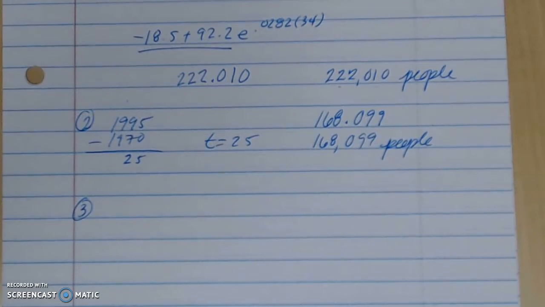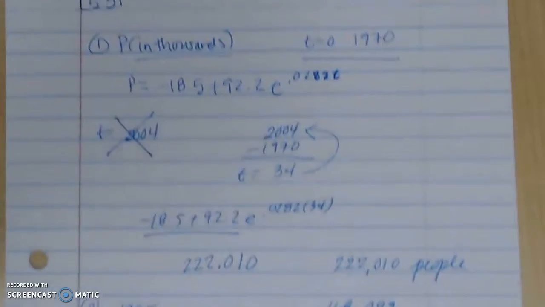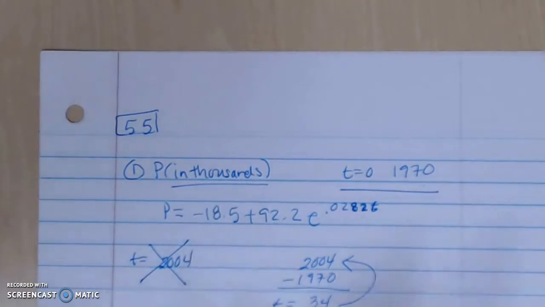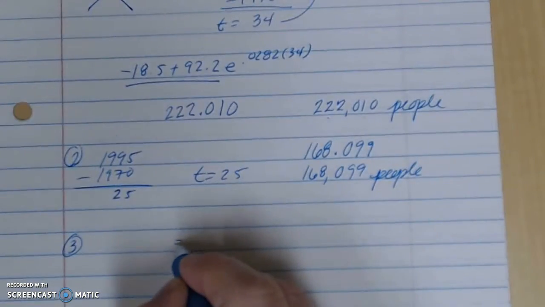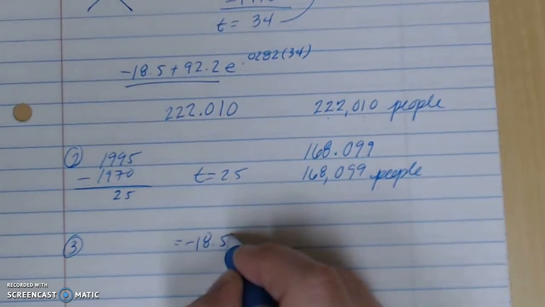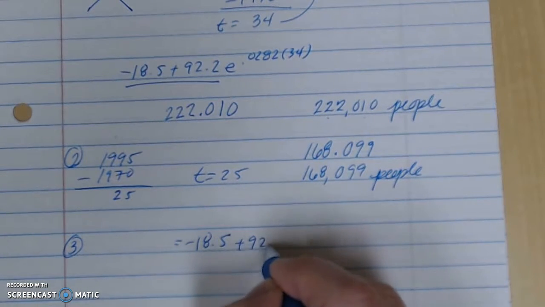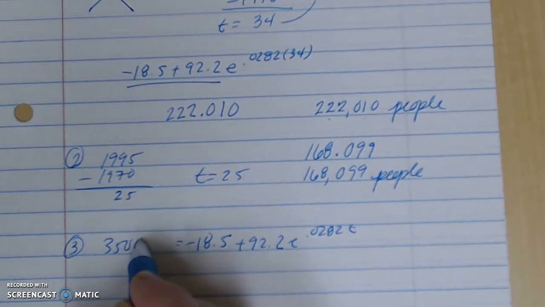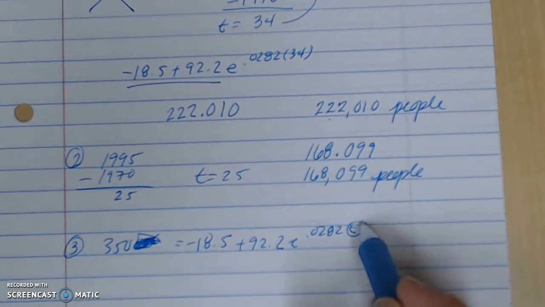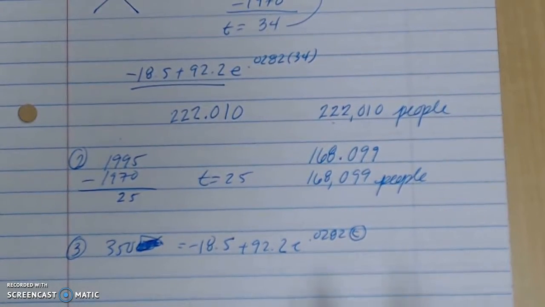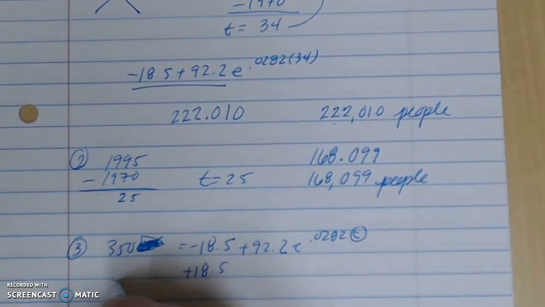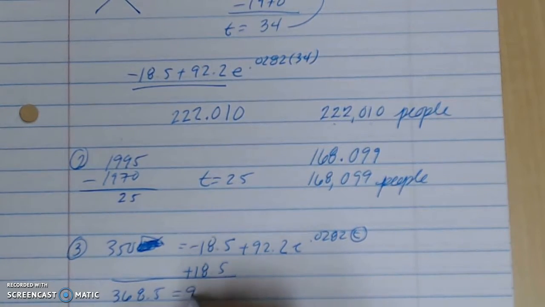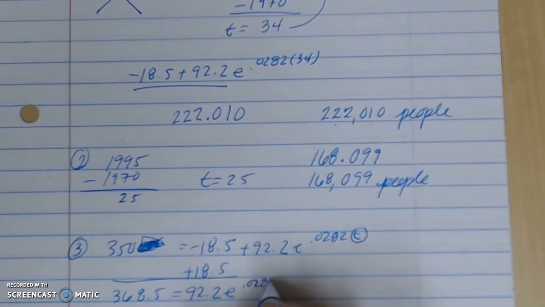Now the last one says, when will it reach 350,000? But again, if you don't read, P is in thousands. So if I take this equation and I want to find when it hits 350,000, two things I need to remember. One, P is in thousands, so I'm not going to put 350 and a bunch of zeros, just 350. Then my goal is to solve for t. So again, follow order of operations. I'm going to add the 18.5 over. This gives me 368.5 equal to 92.2 e to the 0.0282 t.